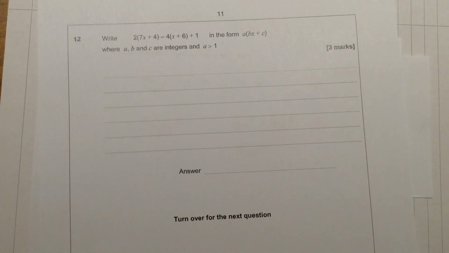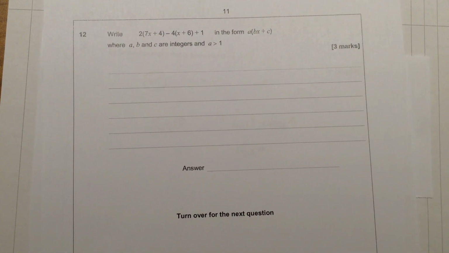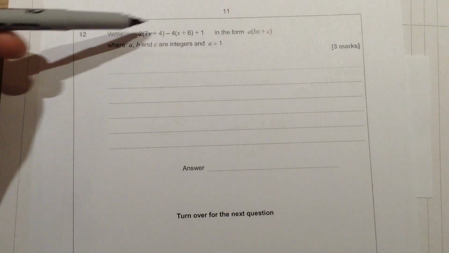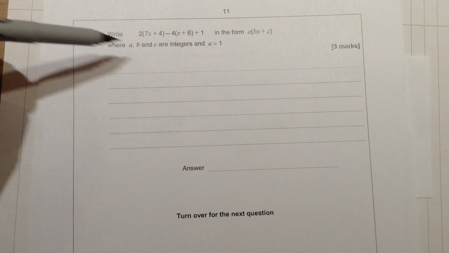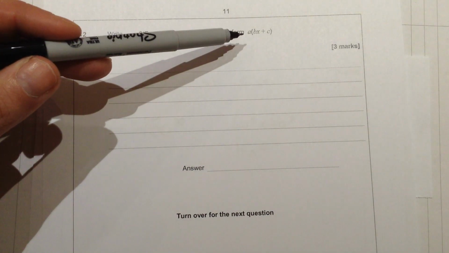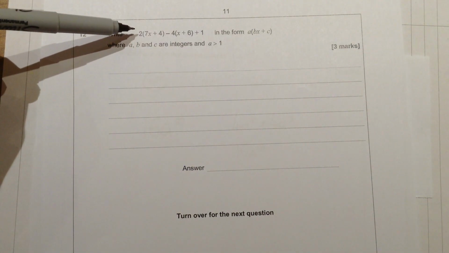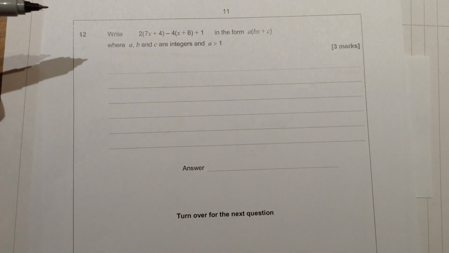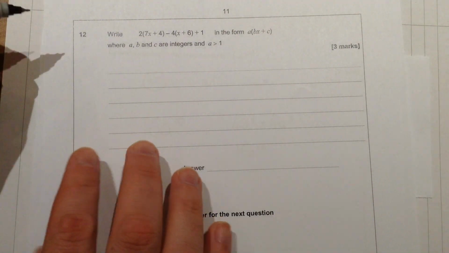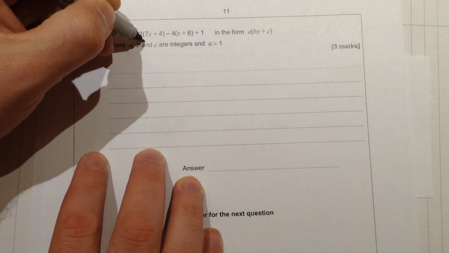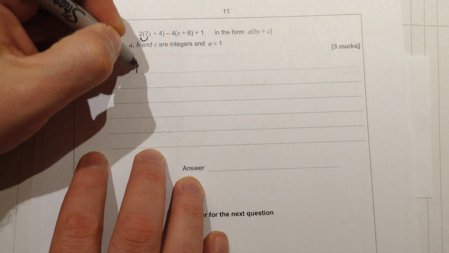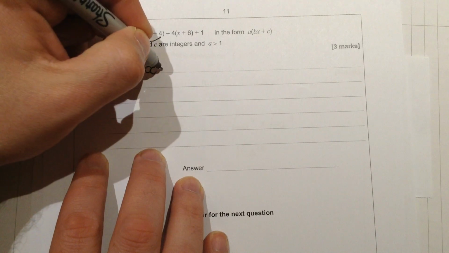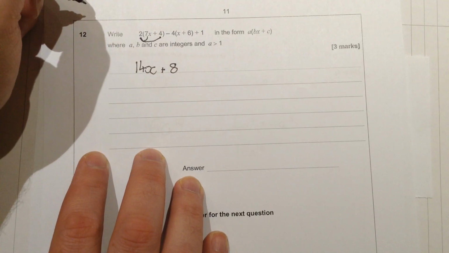Here's your next question. So this question is all to do with rewriting this expression or set of expressions here to look like this. Now, as soon as I see brackets, whenever we've got algebra, my first instinct is to multiply them out. So that's exactly what we're going to do. So we got 2 times 7x is 14x. 2 times positive 4 is plus 8.